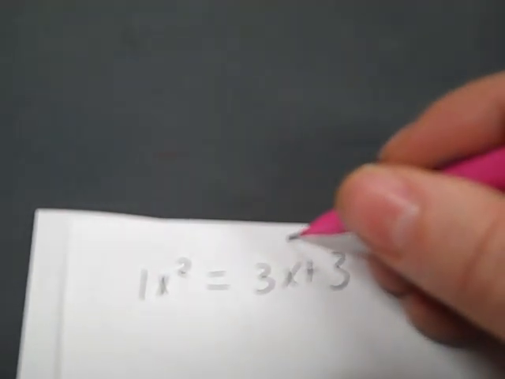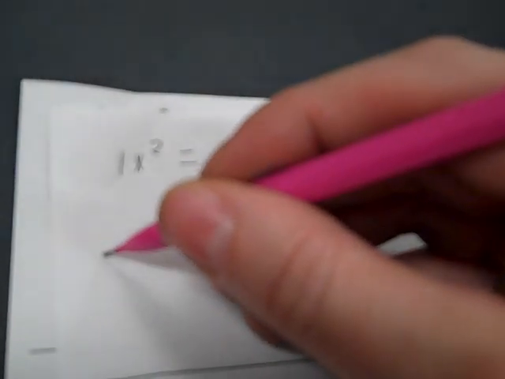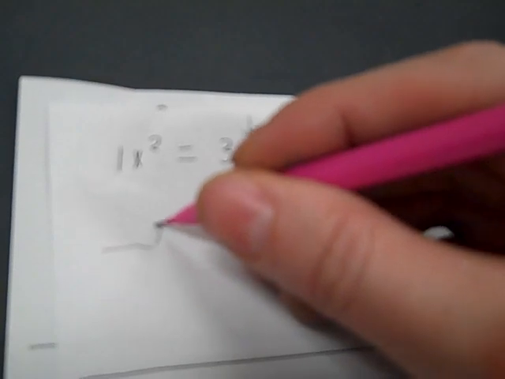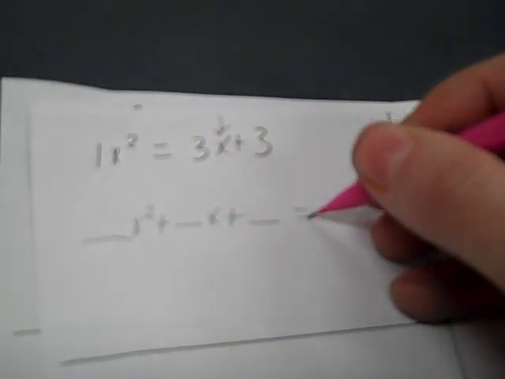Okay, my next problem, there's two answers. Do we have any x's not to the second power? Indeed we do, right there. So the method I use is to set the equation and use my boxes. But it's not set, okay? So I set it myself. I need x to the second power plus blank x plus blank equals 0.